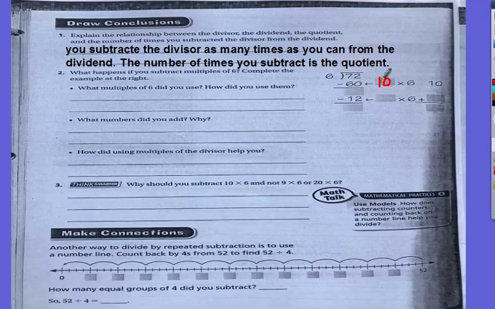Then 72 minus 60 is 12. And then coming down here, 6 times what is 12? 6 times 2 is 12. So 12 minus 12 is 0. I'm going to bring this 2 over here. So 10 plus 2 is 12.